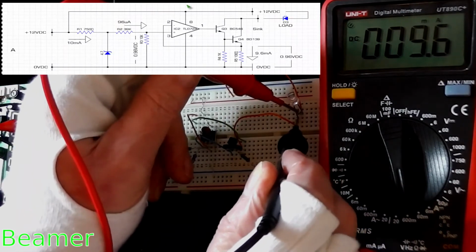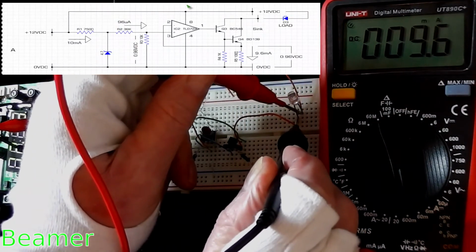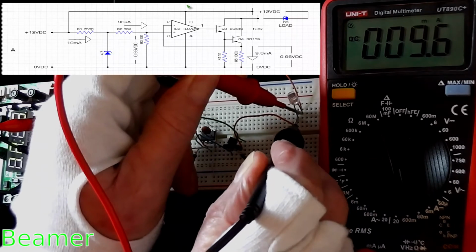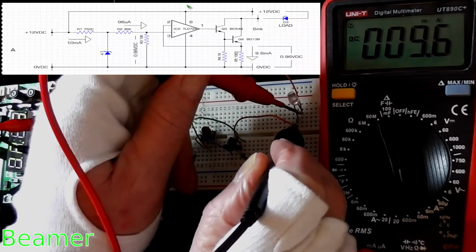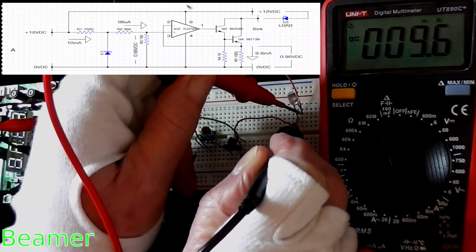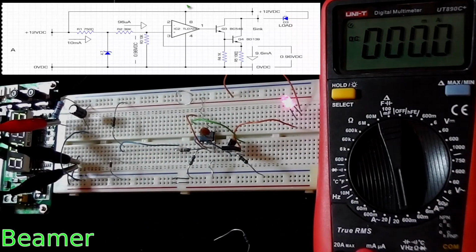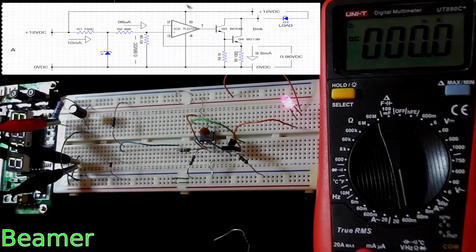There we are, 9.6 milliamps. So that R4 was contributing to an error current on the output. So it looks as though that's cured. I would like a resistor from the base down to 0 volts, but I could make that a high value. It could be something like 100k or 10k, and that's it.